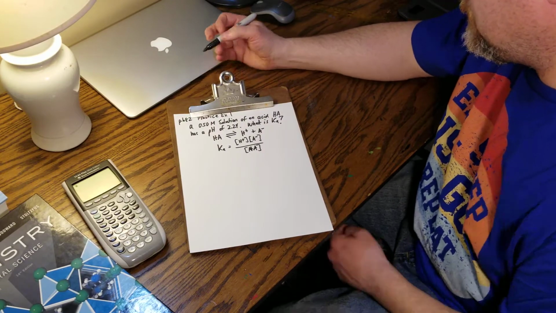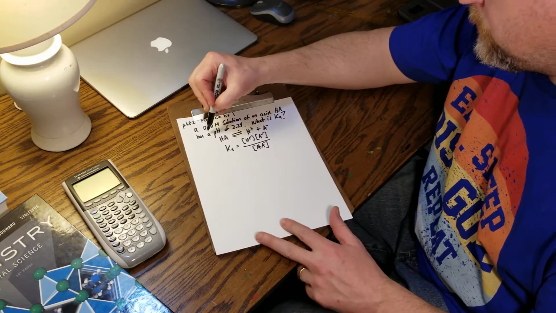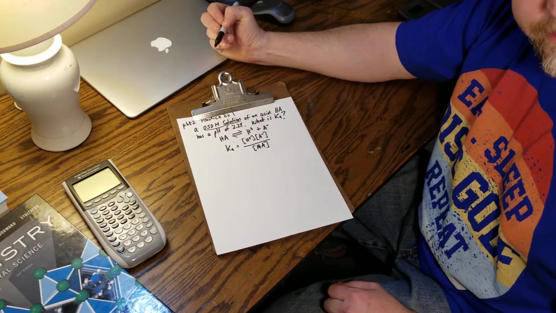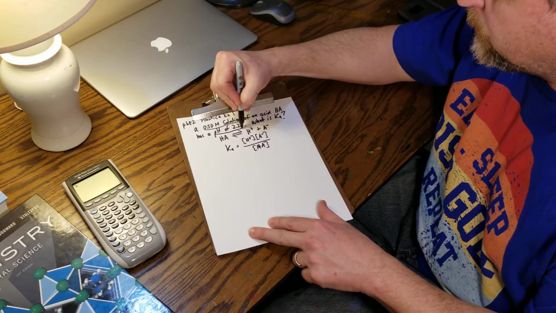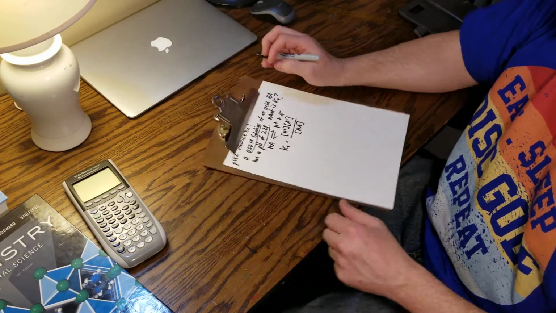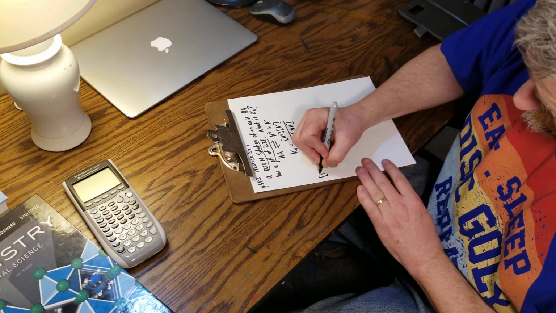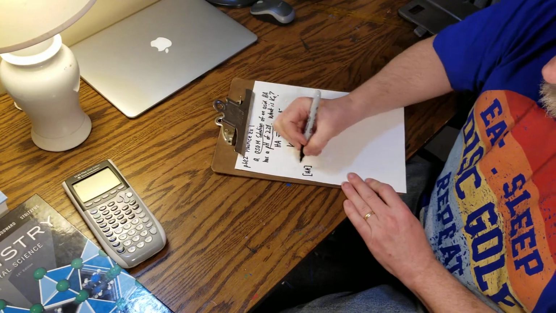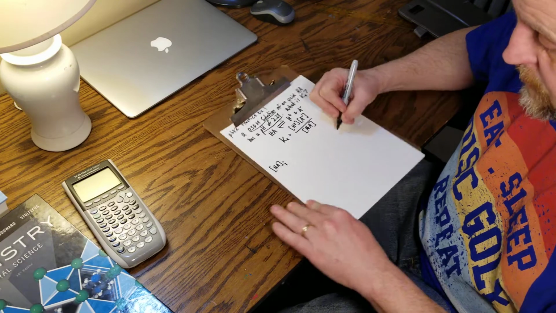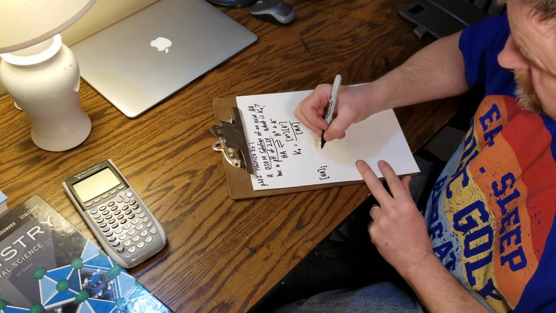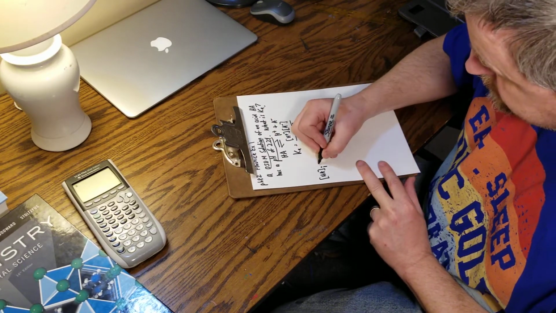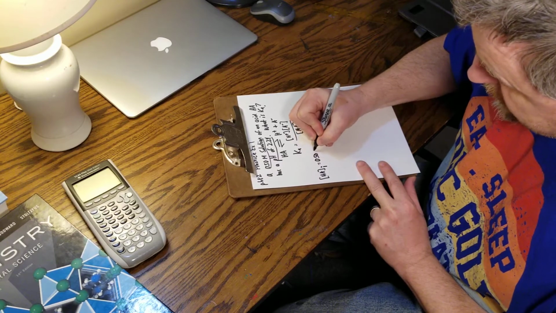We do know what the molarity of the solution is, and we know what the pH is. The molarity of the solution is telling us that our initial concentration of HA, not at equilibrium, is 0.50 molar.